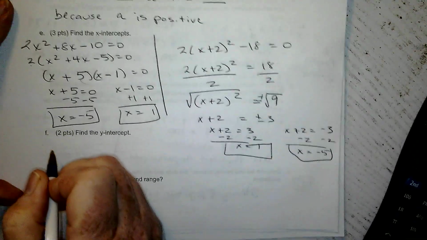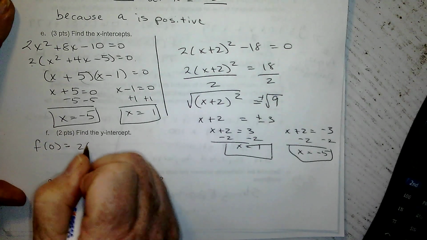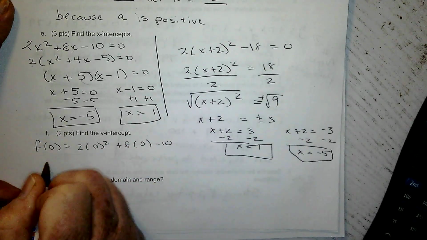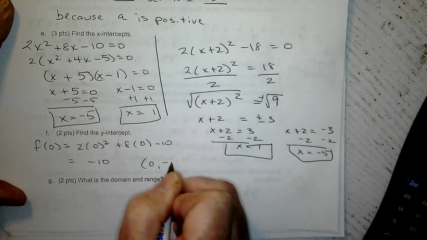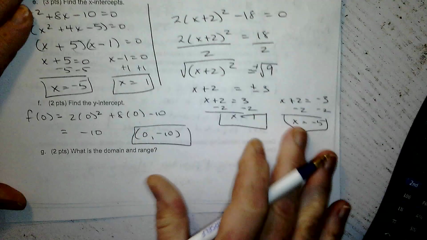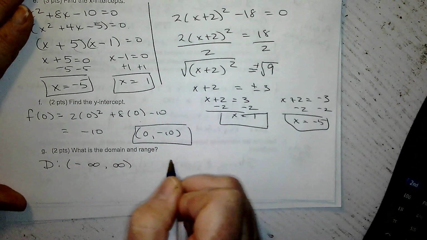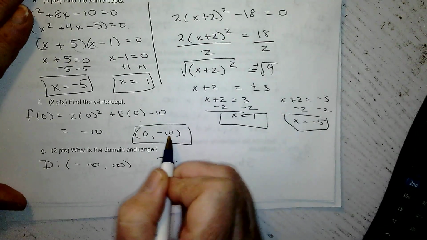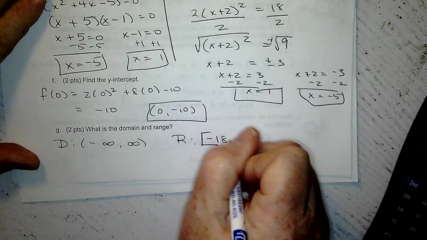Find the y-intercept. That is where we let x equal 0. So f of 0 is 2 times 0 squared plus 8 times 0 minus 10. 0, 0, negative 10. So (0, negative 10) is our y-intercept. And then last, what's the domain and range? It's quadratic, so the domain is always negative infinity to infinity. And the range is going to be from not negative 10. This is the y-intercept, not the vertex. From negative 18 to infinity.